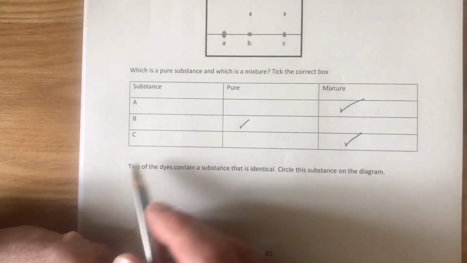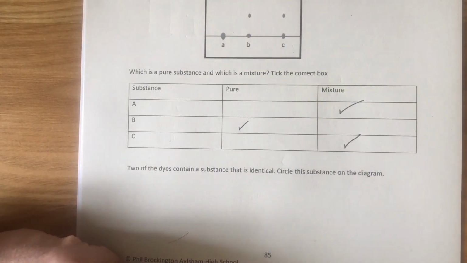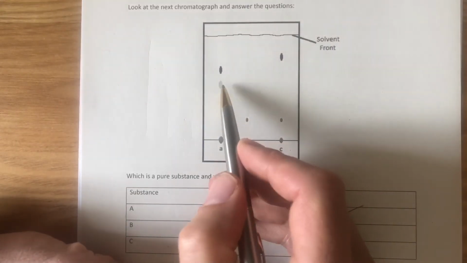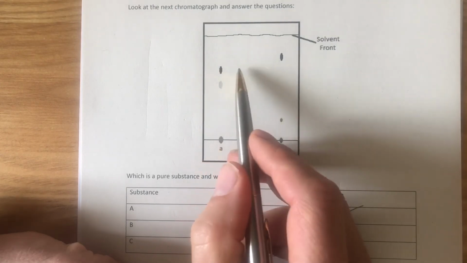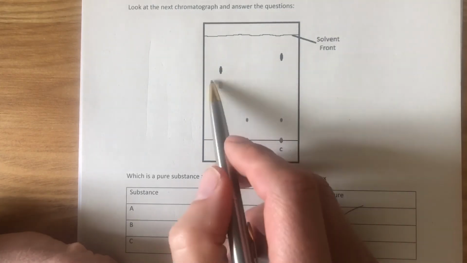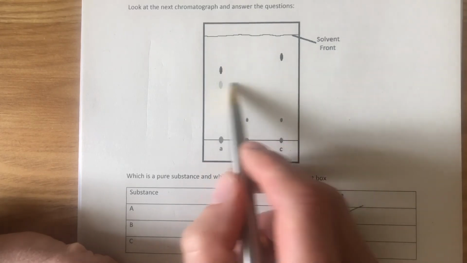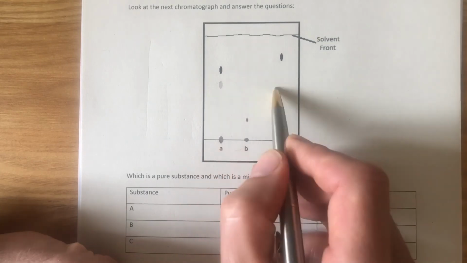Okay. Two of the dyes contain a substance that is identical. Circle the substance on the diagram. So which of these is identical? Well, A separates into these two. Now, none of the others have dyes that are moving up at the same height. So we're looking at how high the dyes move. We're all on the same piece of paper, so it's okay to compare exactly the same heights. So nothing else contains those two.